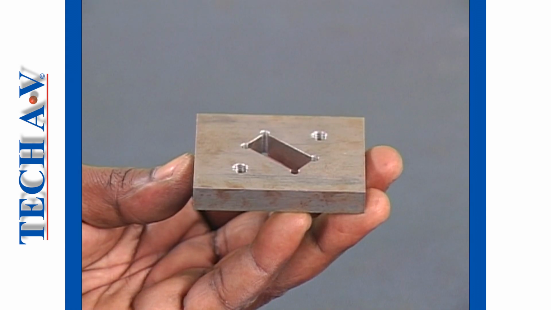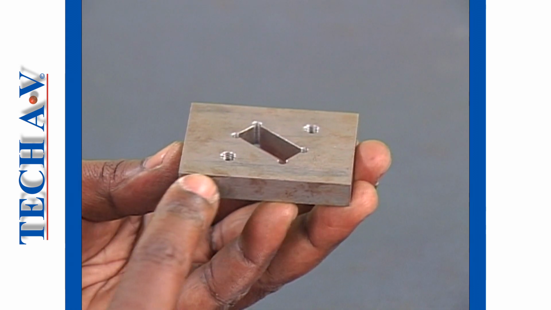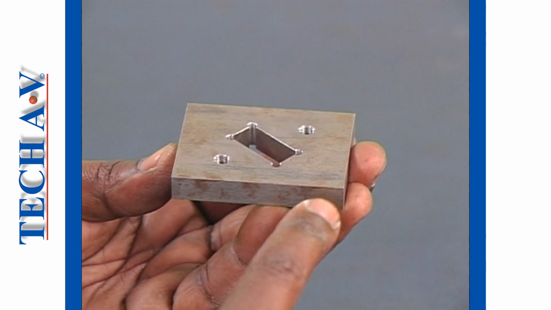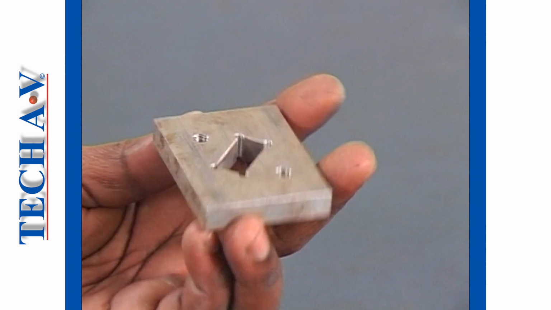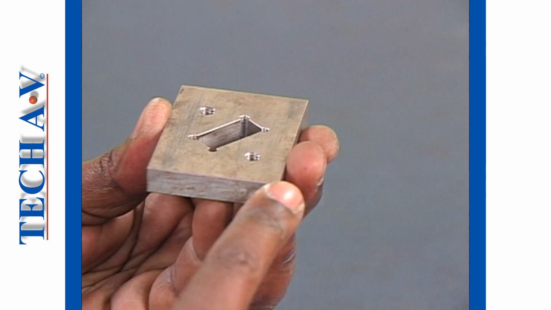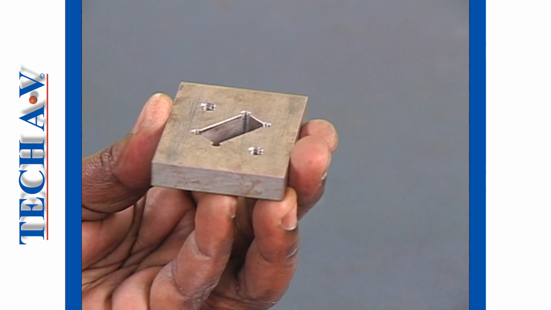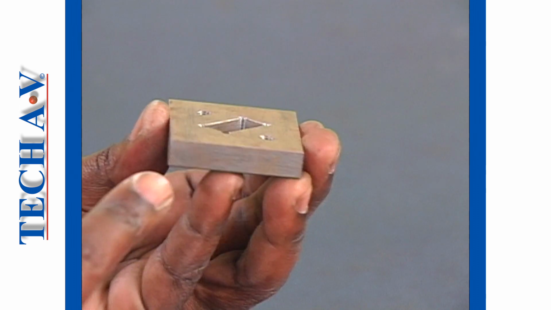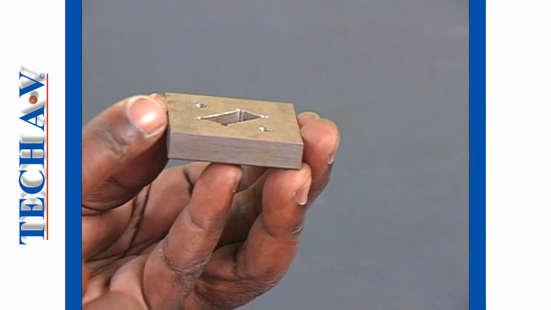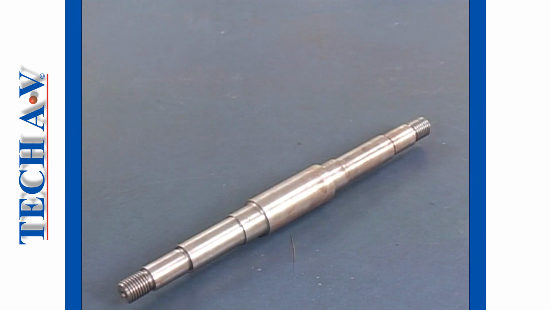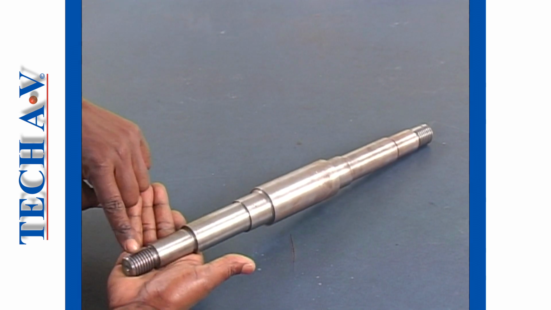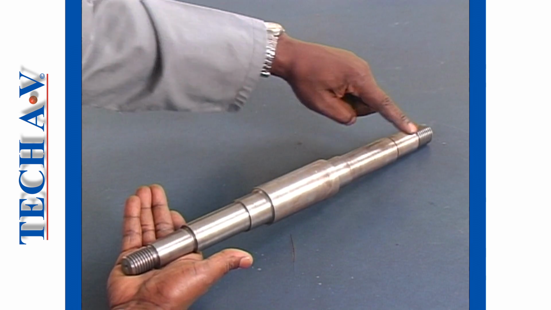Firstly, any object has overall dimensions, such as its overall length, its overall width, and its overall depth or height. Or, in the case of a round object like this shaft, it has an overall length and an overall diameter.